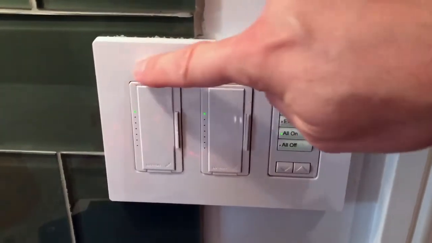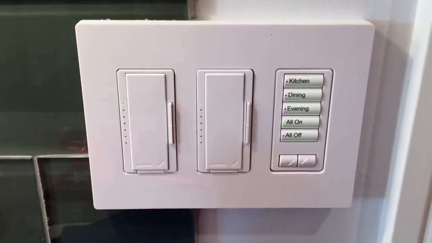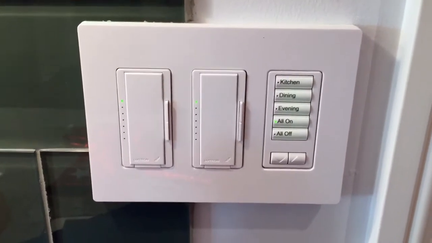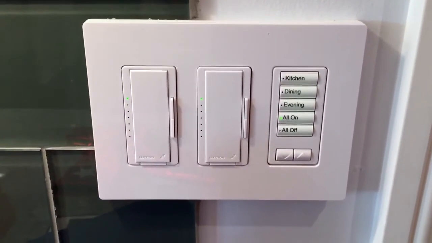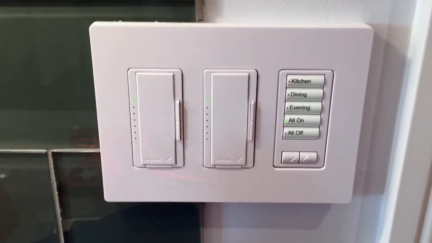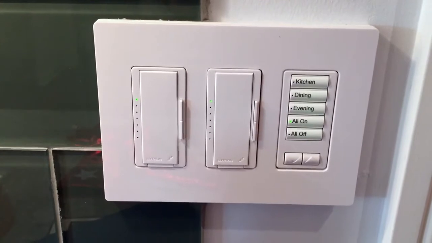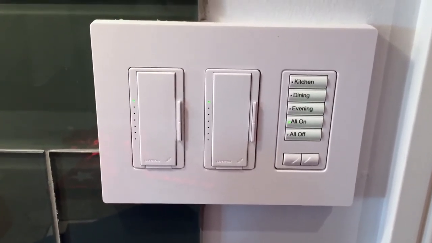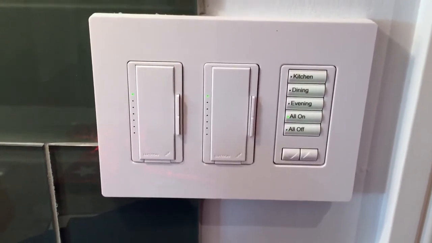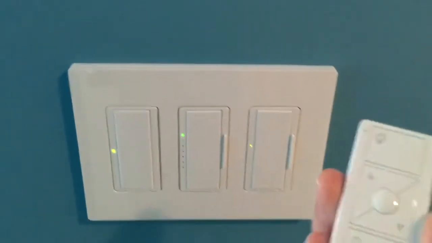Each dimmer has to be chosen for the type of load. Lutron's configuring software will help you choose the proper switch. You can input the type of the load, such as incandescent, electronic low voltage, etc., the watt consumption, and the program will give you the appropriate model number for the switch or dimmer. There are options for handheld and tabletop controllers.